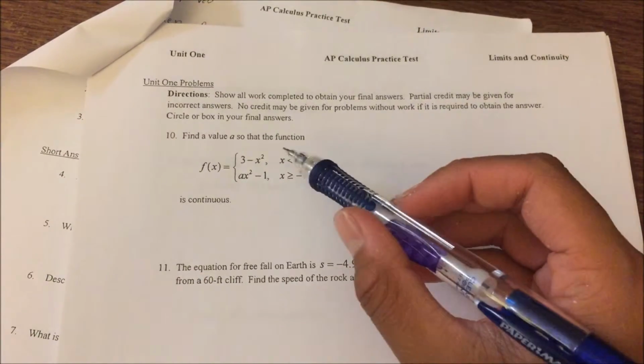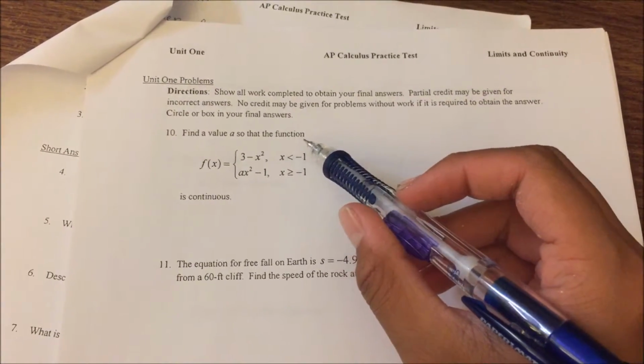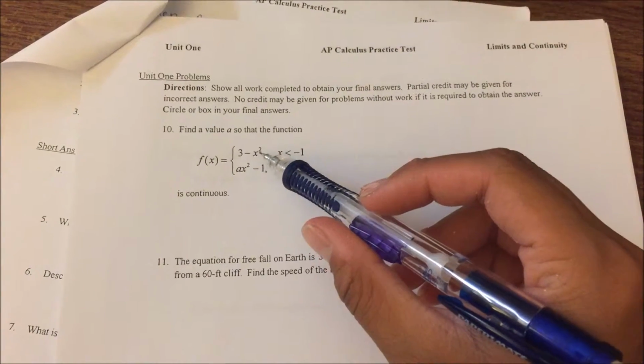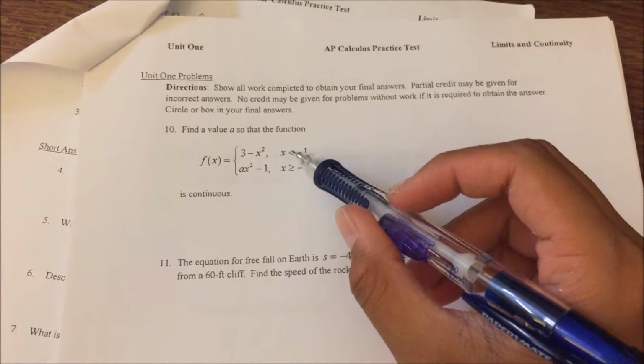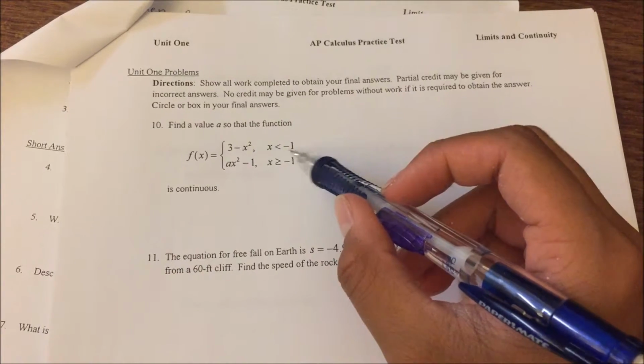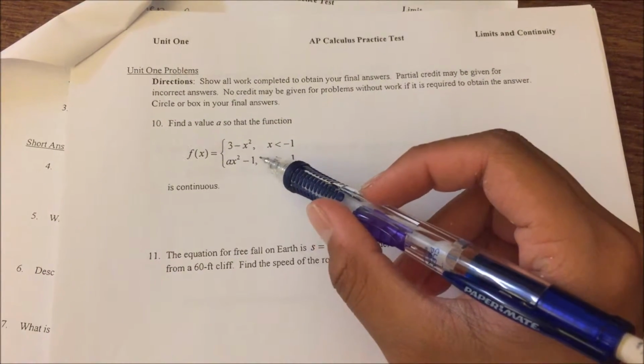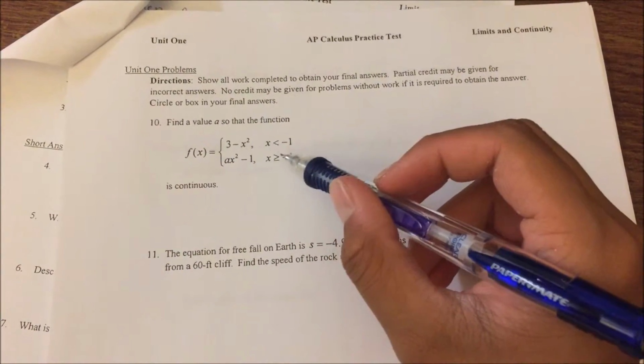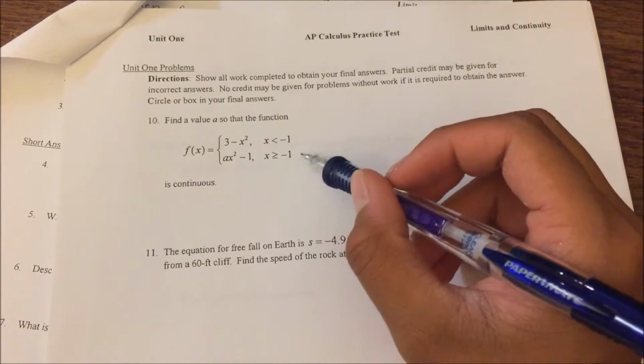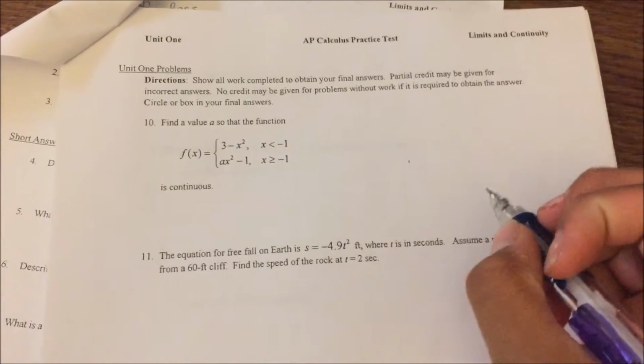Find a value a so that the function f(x) equals 3 minus x squared when x is less than negative 1, and ax squared minus 1 when x is greater than or equal to negative 1, is continuous.